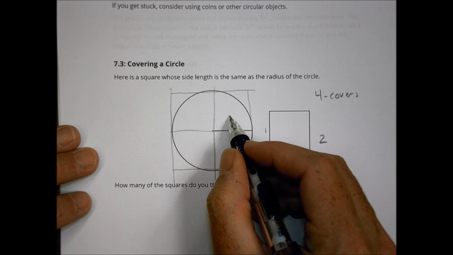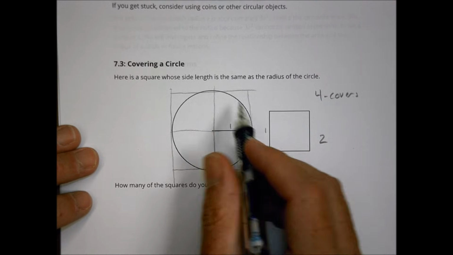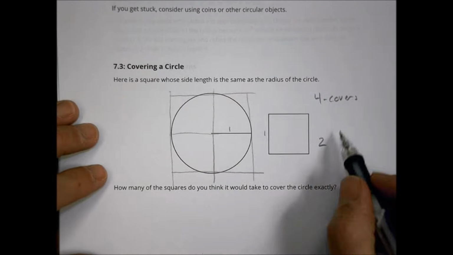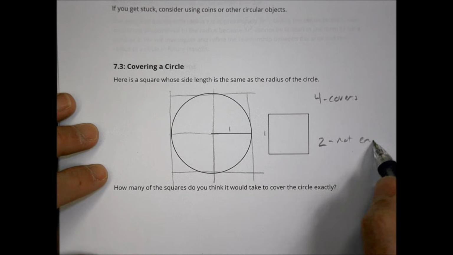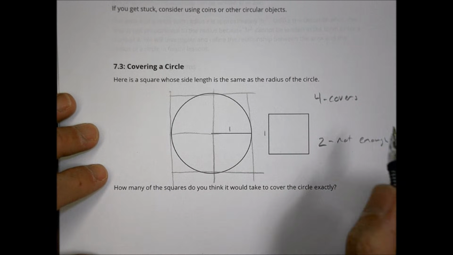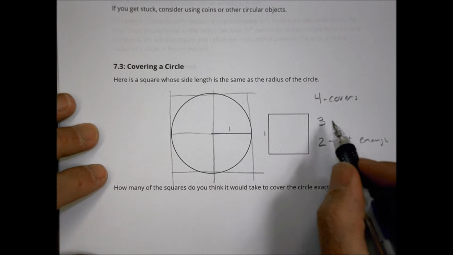I can't do 2. 2's not going to make it work. If I had 2, I'm only going to be able to put it in little bits there, right? So 2 is not enough. 4 definitely covers. So the question would be, what happens with 3?